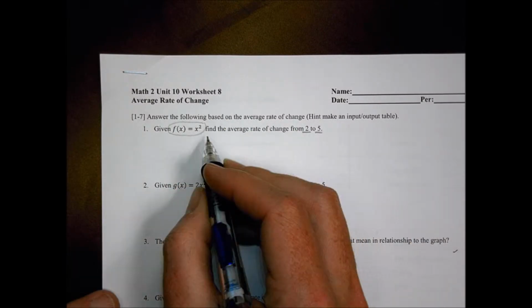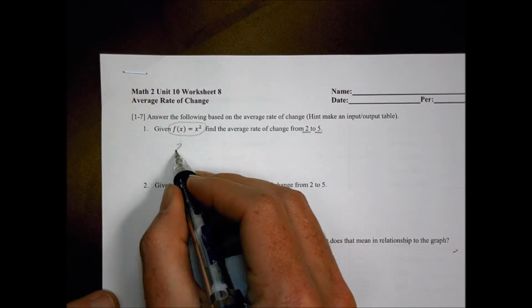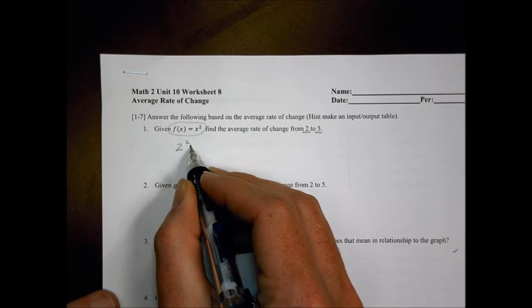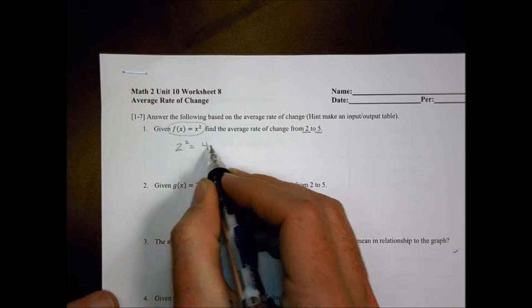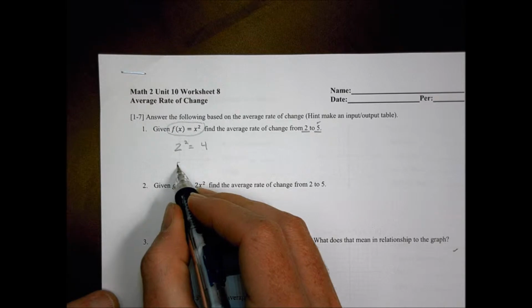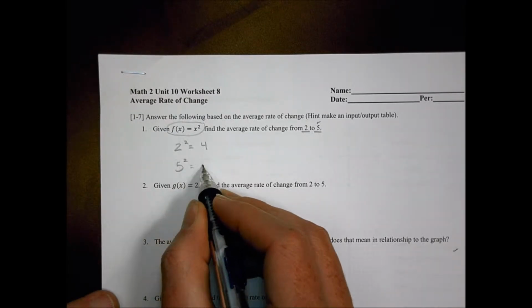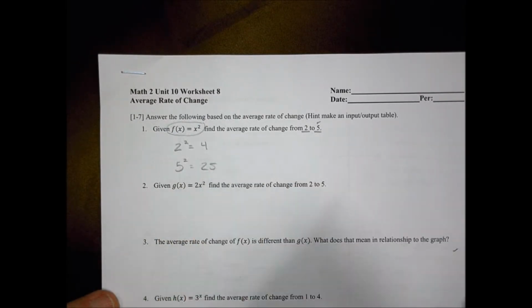So what I want to do, first of all, is plug 2 in the place of x. We have 2 squared, which becomes 4. Then I'm going to plug 5 in the place of x. We have 5 squared, which is 25, okay?